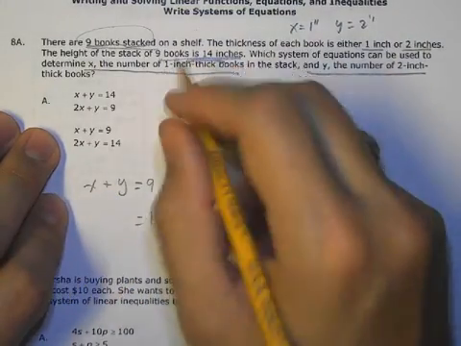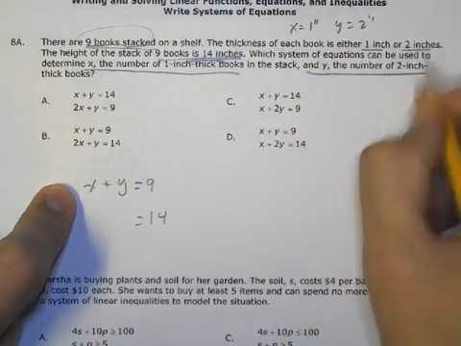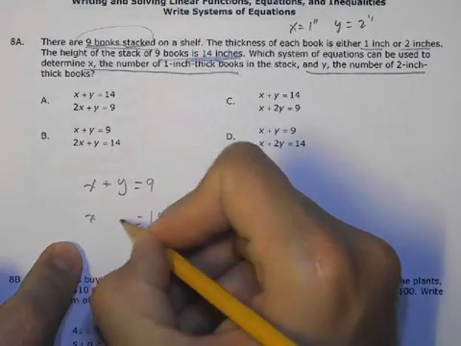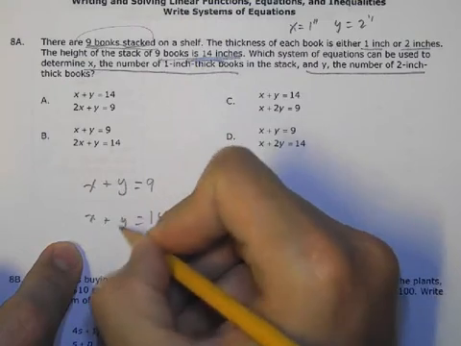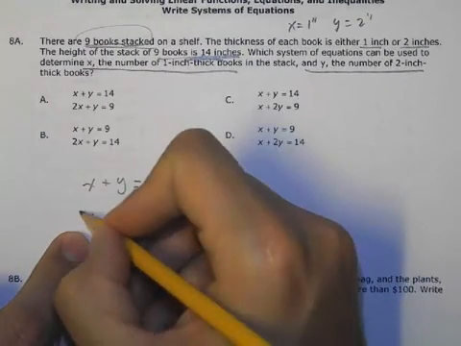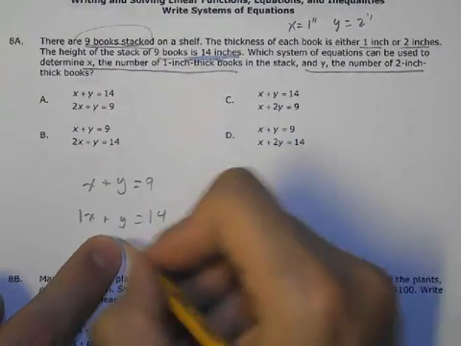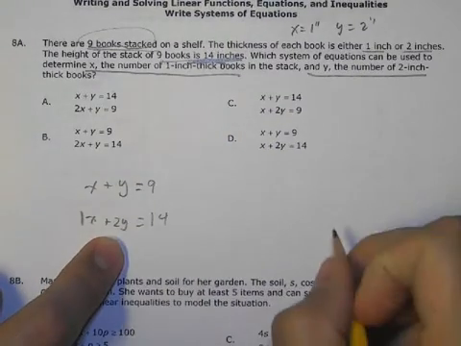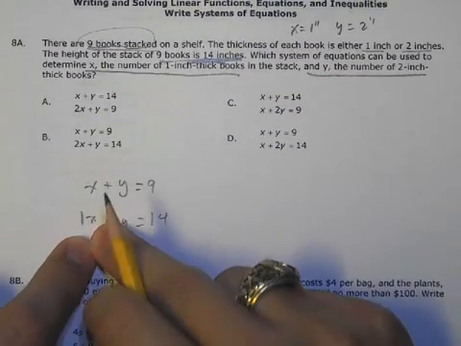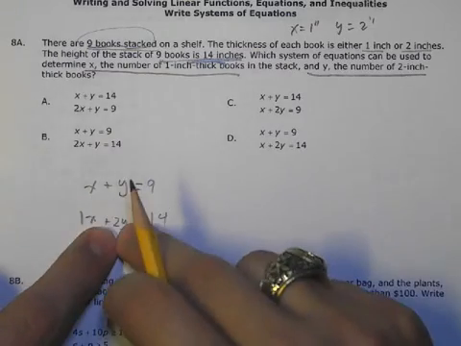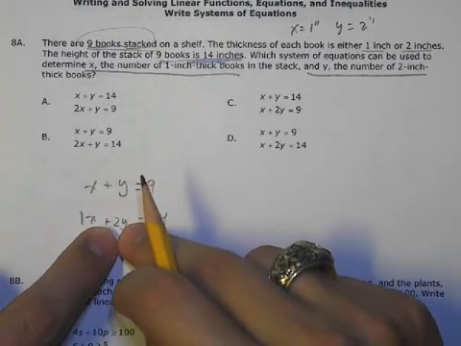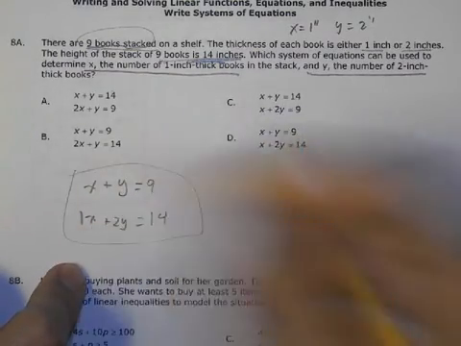Well, how do we determine how high these books are? If we have 1-inch books and 2-inch books, our 1-inch books are 1 inch apiece. My 2-inch books are 2 inches apiece. So every time I add a 1-inch book, I add 1 inch. Every time I add a 2-inch book, I add 2 inches. So these are my two equations.